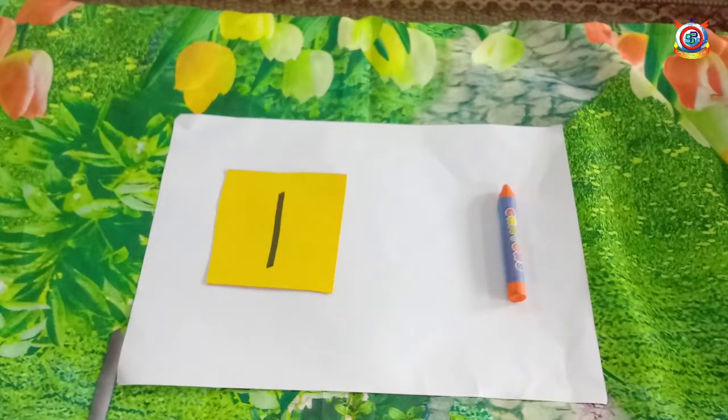Okay student, look at here. Dear students, yesterday we have learned about 1. Today I will repeat again 1. This is 1. 1 means 8. This is 1 and this is 1 color.